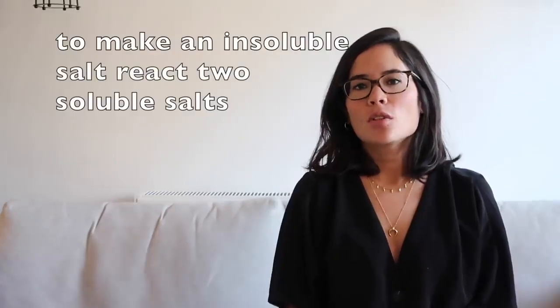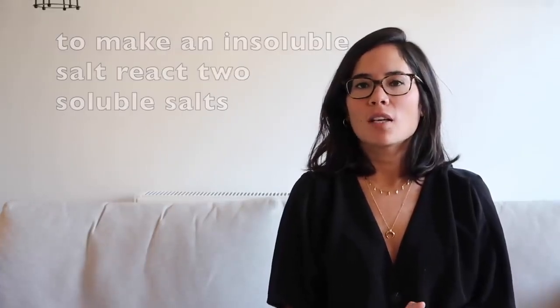Lastly, we're making insoluble salts. In this case, you're going to react 2 soluble salts, and obviously make sure you pick the right salts that will create the insoluble salt you're after. So if you're after barium sulfate as your insoluble salt, clearly the first thing you're reacting has to contain barium, so something like barium nitrate. The second thing has to contain sulfate, so it could, for example, be potassium sulfate. You react them together in order to form barium sulfate, and left over will be potassium nitrate.